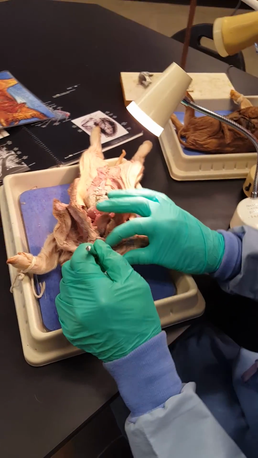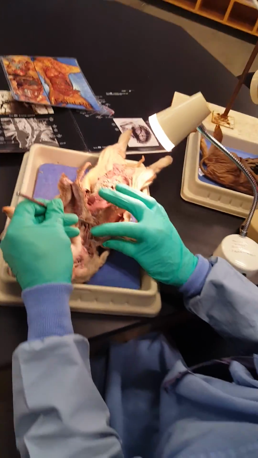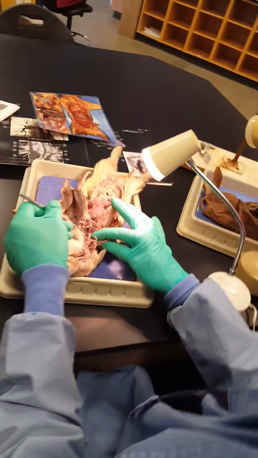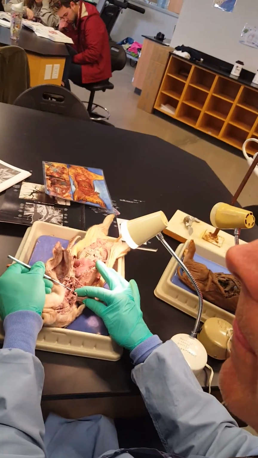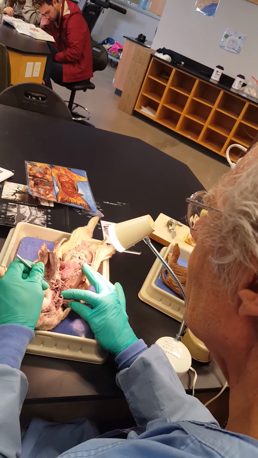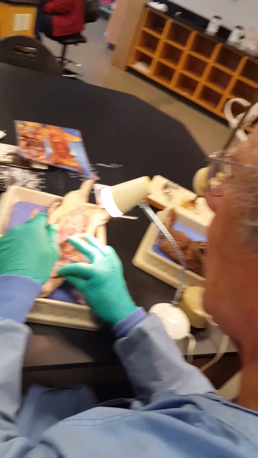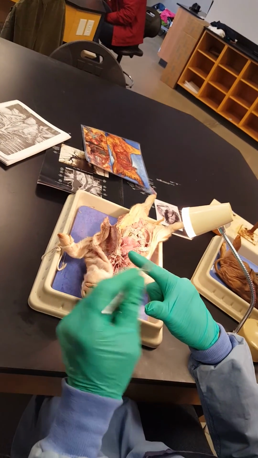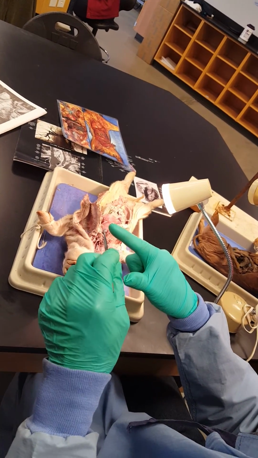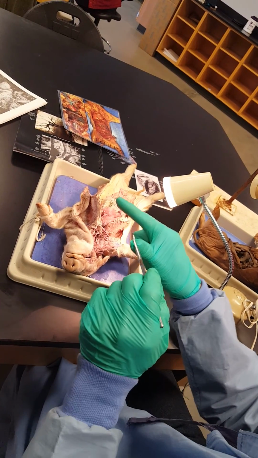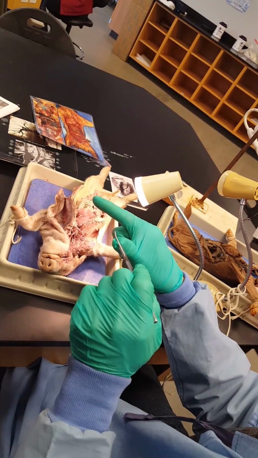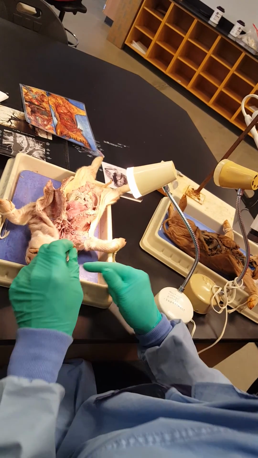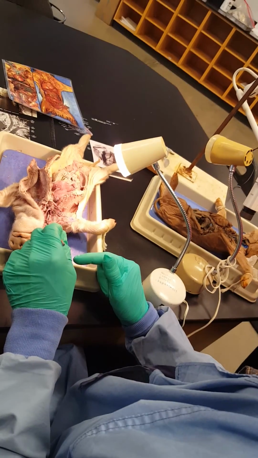But the part that goes up to the head is here, and this is the common carotid artery. The right common carotid will run up to the angle of the jaw, and there it'll fork, giving rise to an internal carotid that goes to the brain, an external carotid that runs up onto the face. Okay, so at this point we call it common carotid.